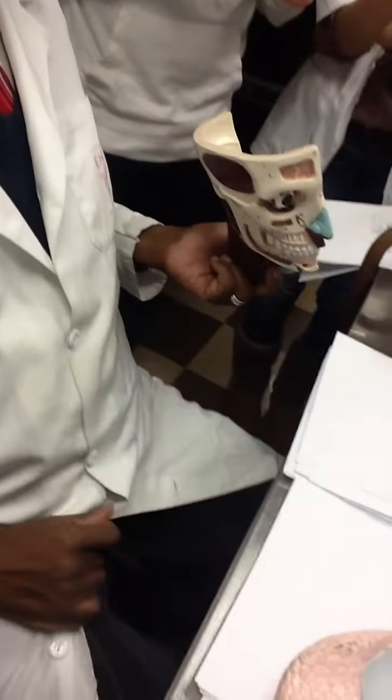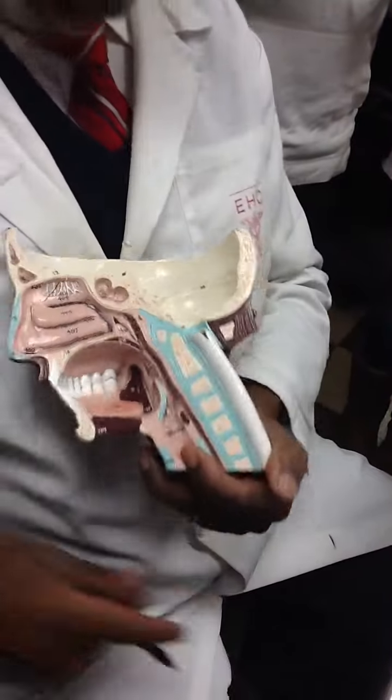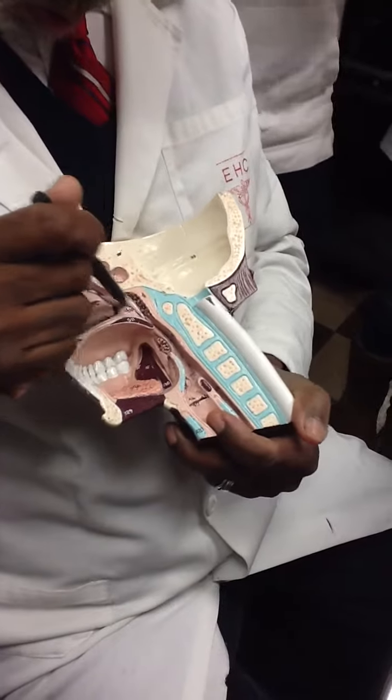Also in the nasal pharynx, you'll have the opening to the eustachian tube, E-U-S-T-A-C-H-I-O-N. Just the opening here. Another term for eustachian tube is the pharyngotympanic tube.